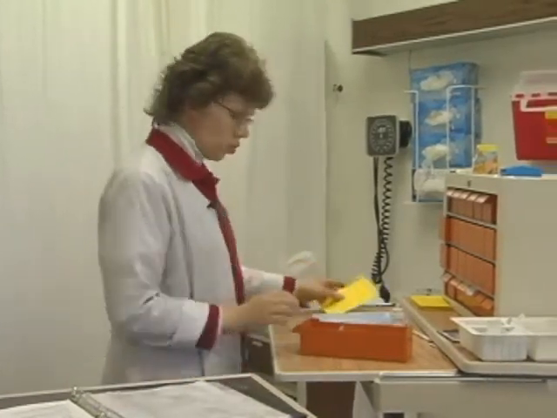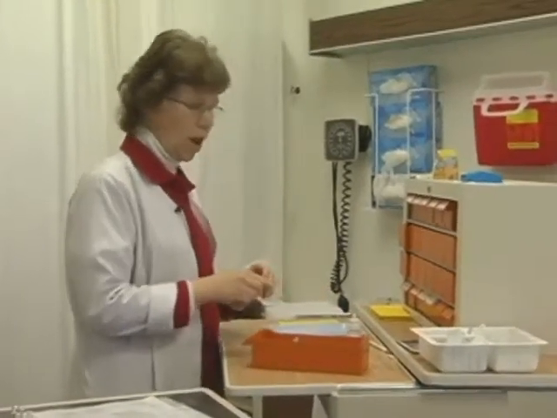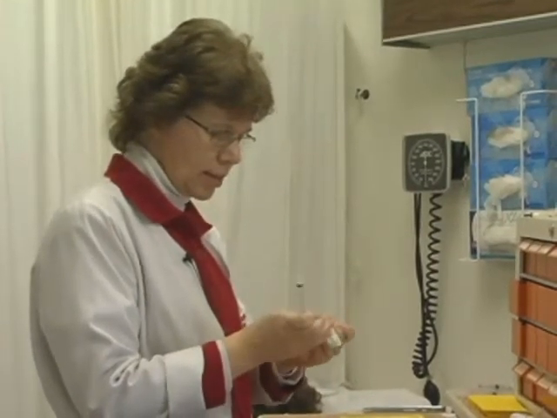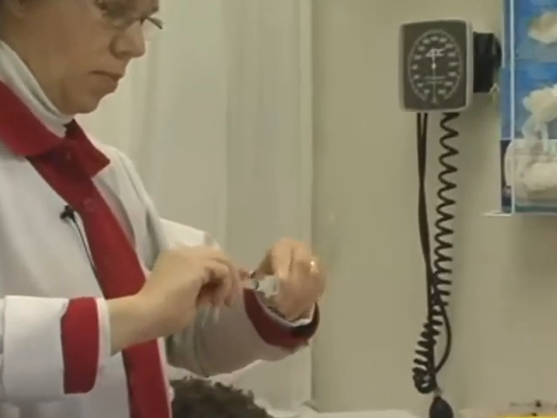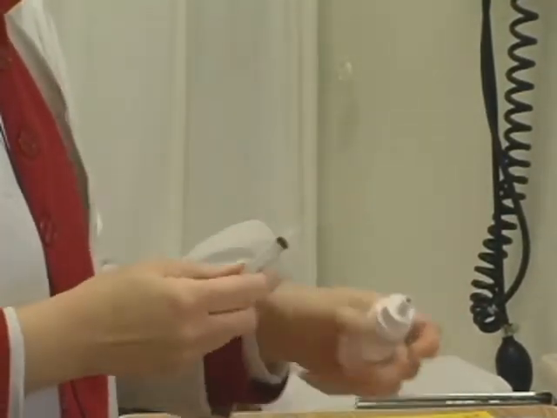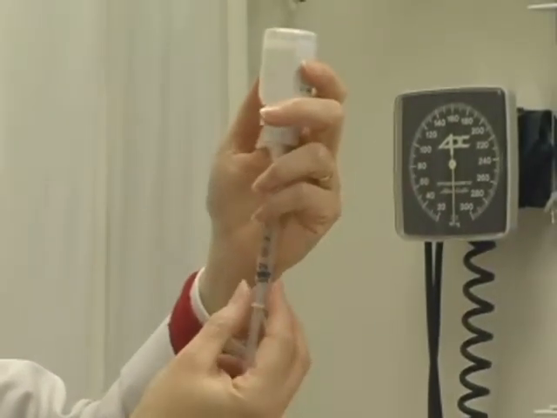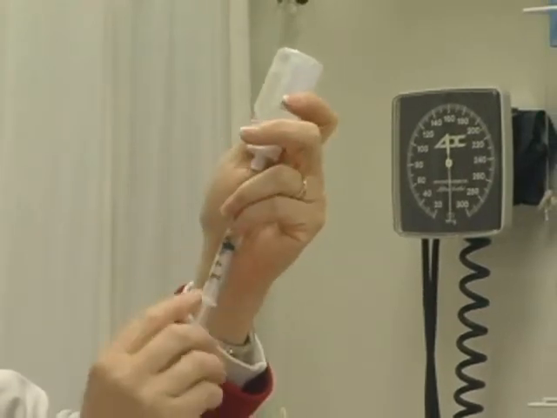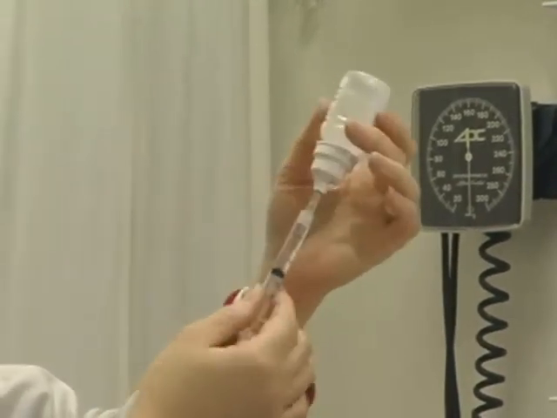Okay. So now with my calculation, I'm going to draw up my medication. So I need a syringe that's bigger than 2 mL, so I will choose a 3 mL syringe. And I'm going to put a needleless adapter on it. Cleanse the top of my vial. Inject my 2 mLs of air. And I have 2 mLs of medication.